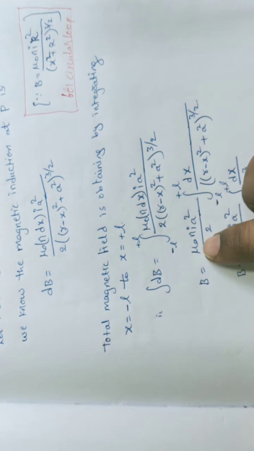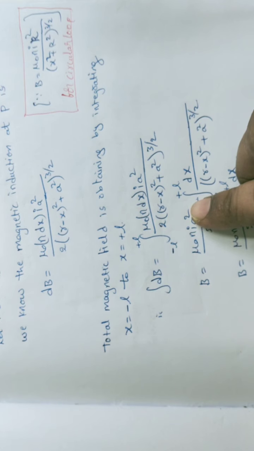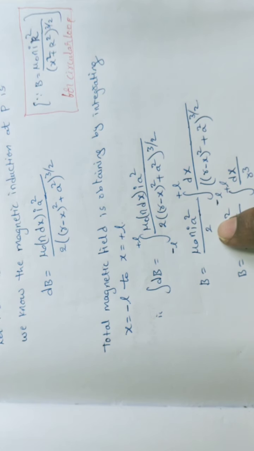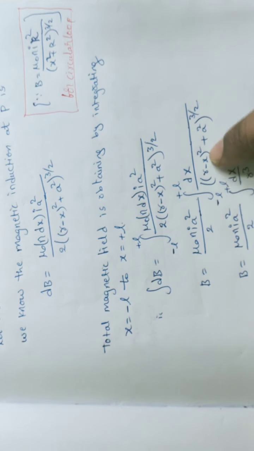Here mu naught, n, I, and a square divided by 2 are all constant. The remaining thing we will get here is the integral from minus L by 2 to plus L by 2 of dx divided by (r minus x) whole square plus a square, whole power 3 by 2. This notation we will observe, students.